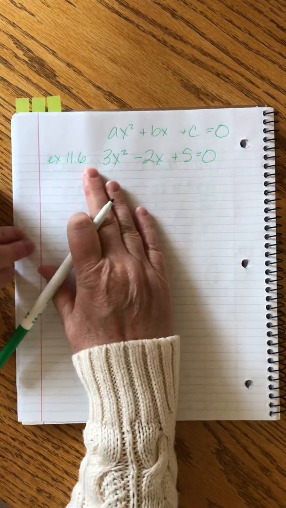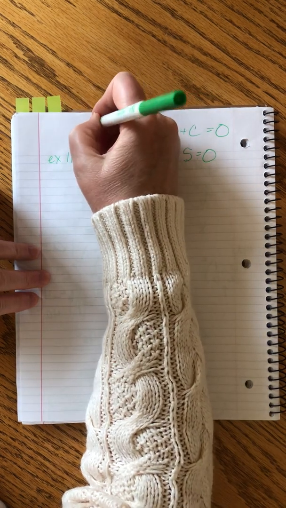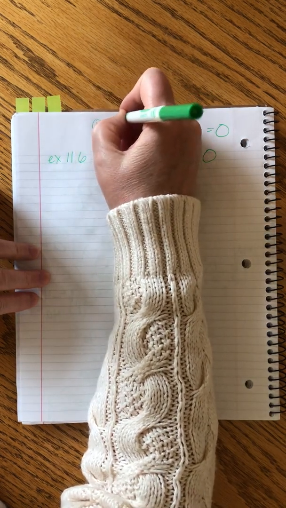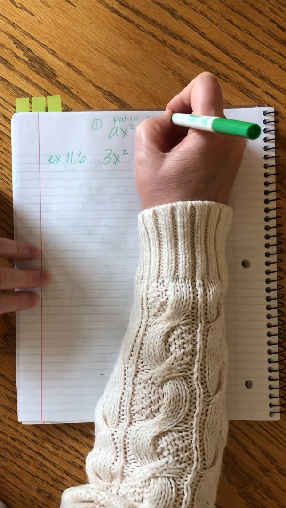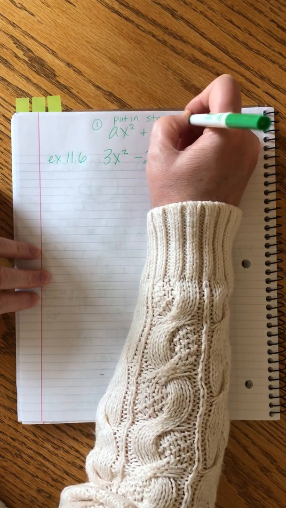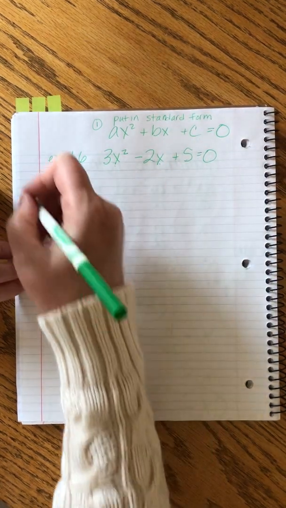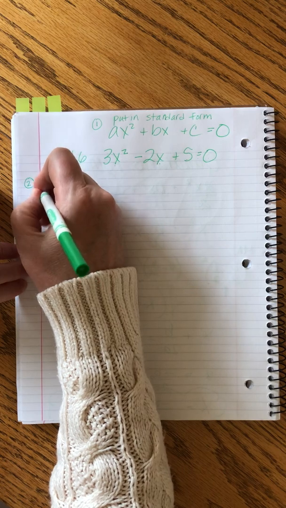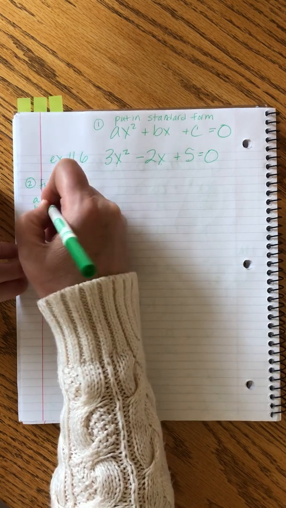Everything's in order and it's all on the left side. Beautiful. Now, so that's step one: put in standard form. And you know, sometimes John tries to be cute and he'll mix that up. Second step, find A, B, and C.